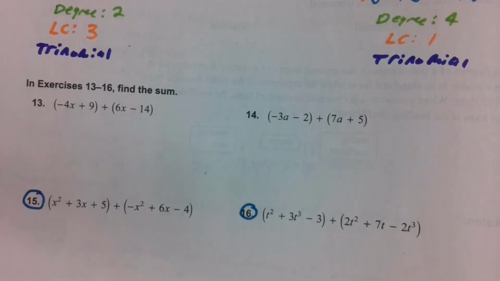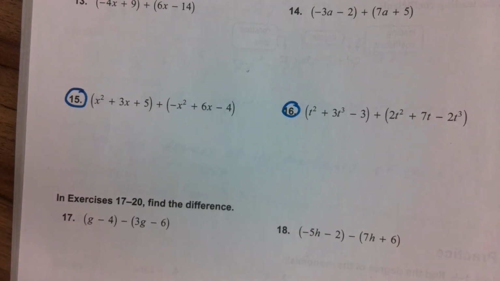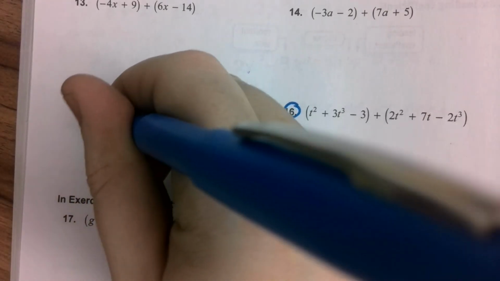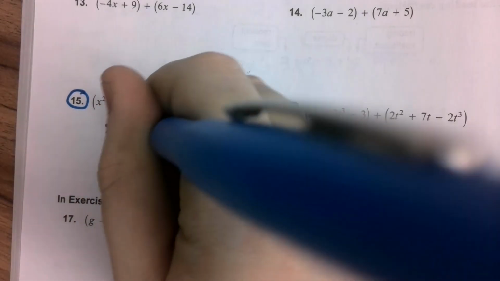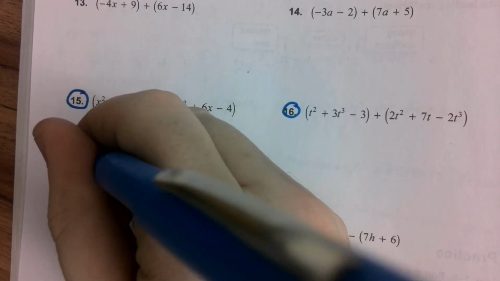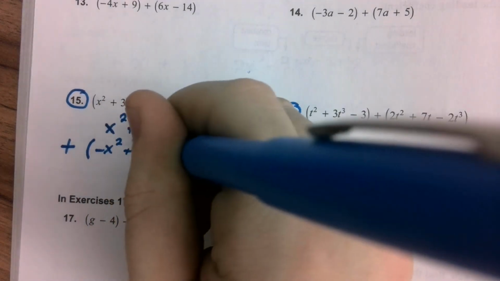It turns out that for polynomials, when we're adding polynomials, we want to do the same thing. We want to stack our polynomials with each like term on top of each other. Additionally, we like to add when they're in standard form so that we can guarantee each term matches up. So we would write this out like this. x squared plus 3x plus 5 over here, plus we would have our negative x squared plus 6x minus 4.